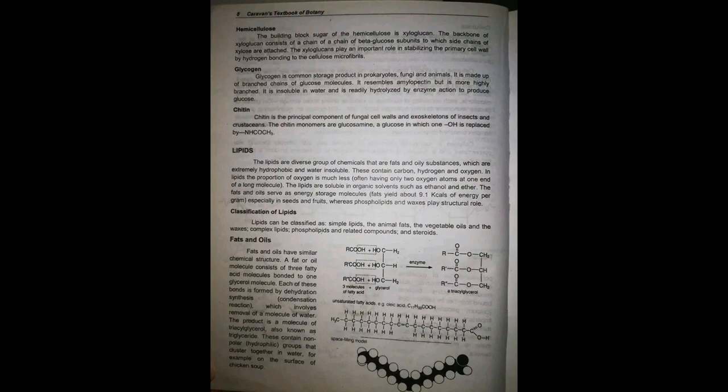Let's go to the next slide. We have hemicellulose as another polysaccharide. We have glycogen, which we discussed earlier as another polysaccharide for the storage form of carbohydrates in animals. We have chitin, which we discussed as the main component of the cell wall of fungi and also the exoskeletons of insects. So the components or the monomers are glucosamine.